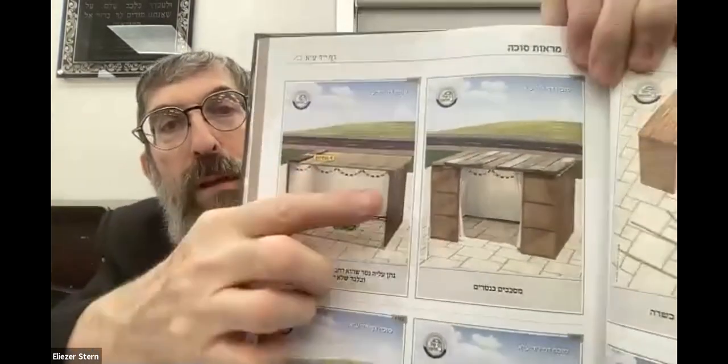You could use boards, this is according to Reb Meir. You could go ahead, this is according to Reb Yehuda. Reb Meir says you can't use boards. Now, if you put a nesser that's 4 tefachim wide, it's kosher, provided you don't sleep underneath it.